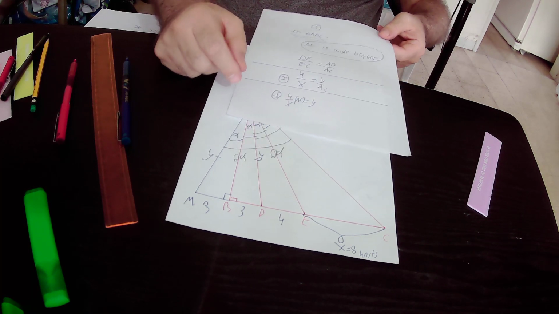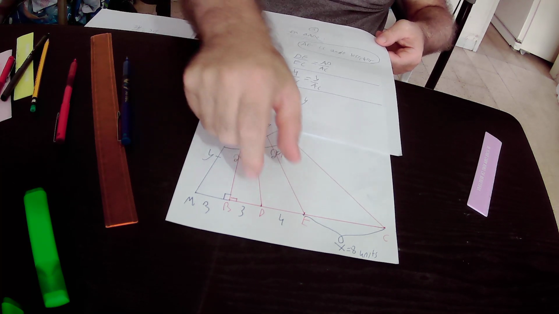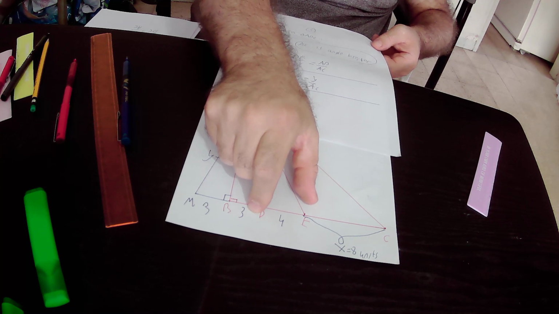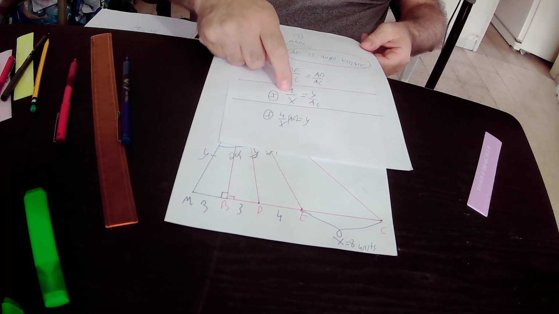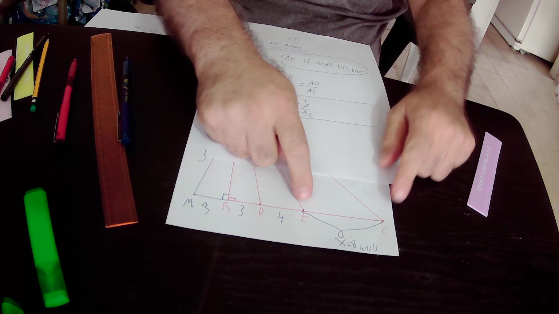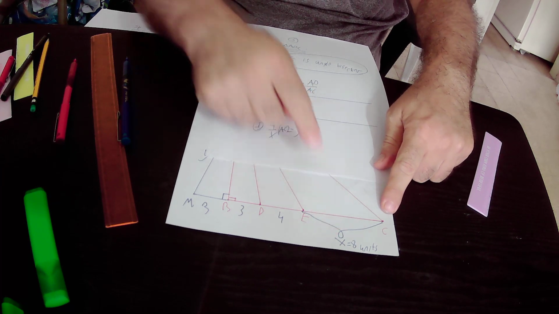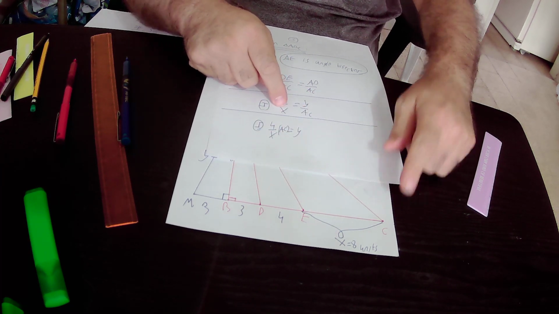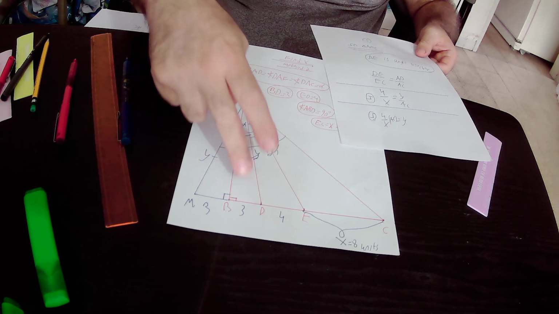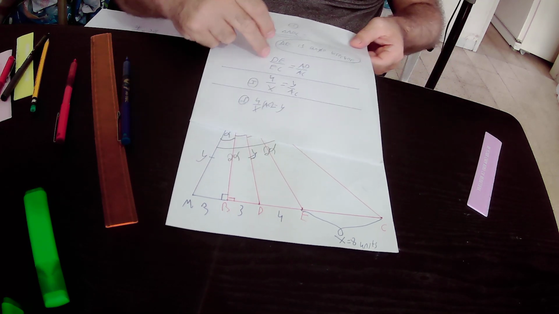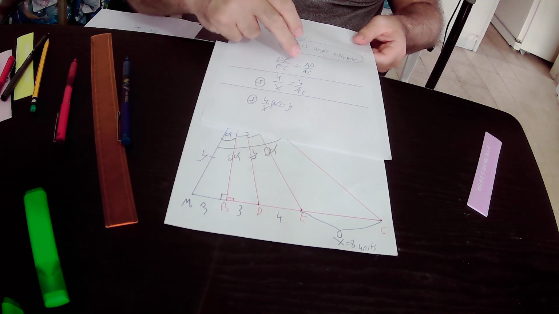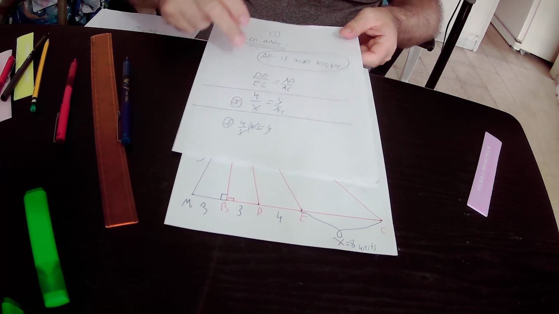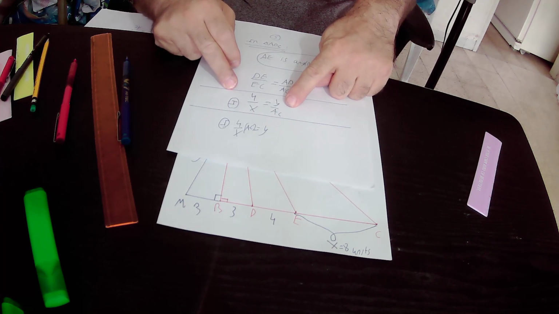What is the value of DE? DE equals 4. What is the value of EC? EC equals X. What is the value of AD? AD equals Y. AC is AC. So we got this equation number 1.